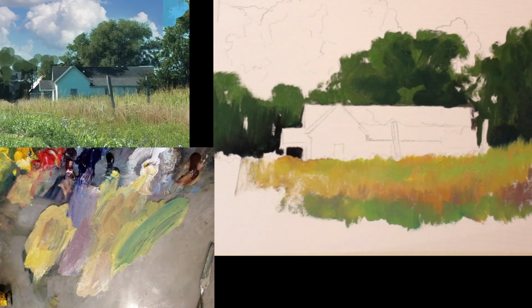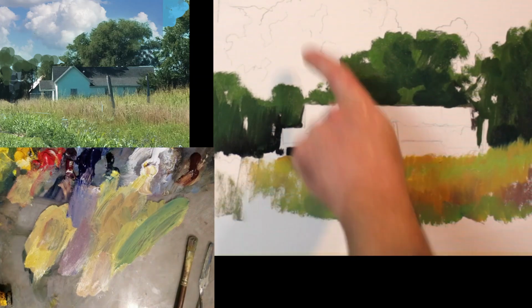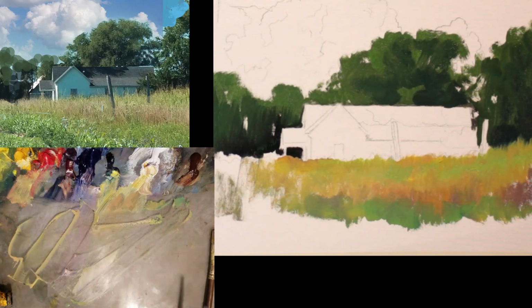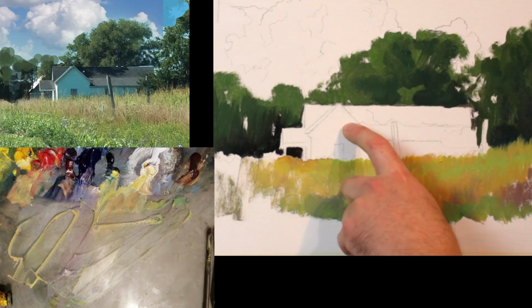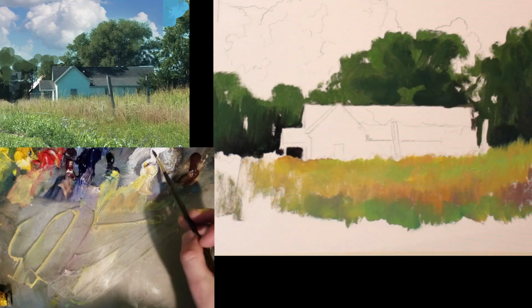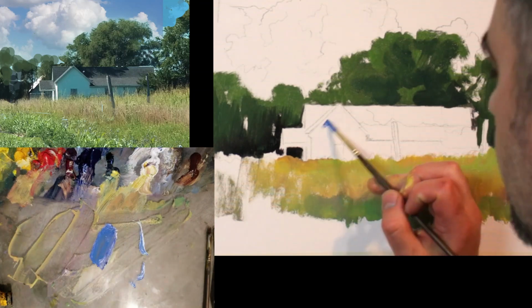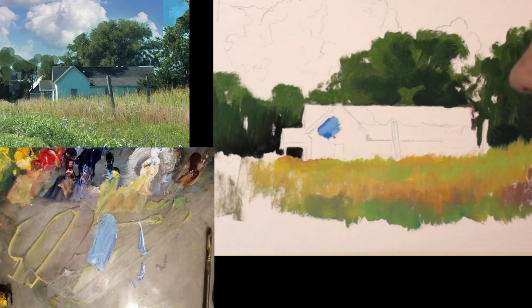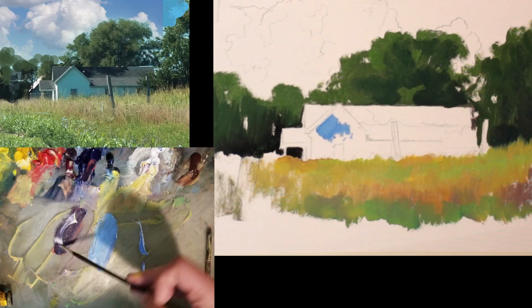That's another interesting thing when you're painting structures. They're going to appear or take on, especially if they're white, they're going to take on some of that reflected light from the sky. And obviously I've played that blue up in the reference. I increased the saturation because I liked it. So here, let's watch as I actually try to key in that house.